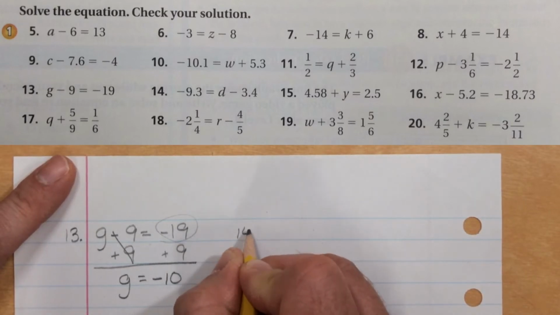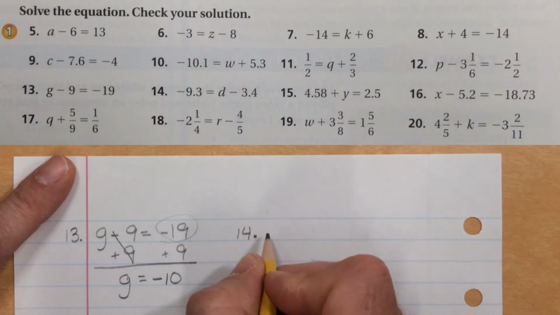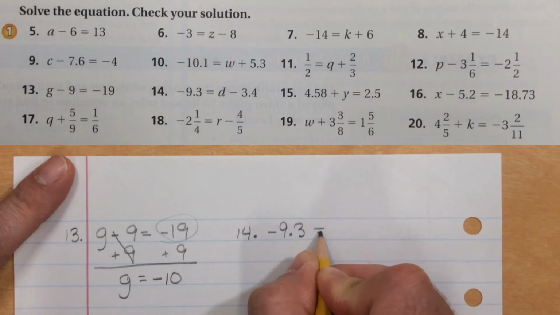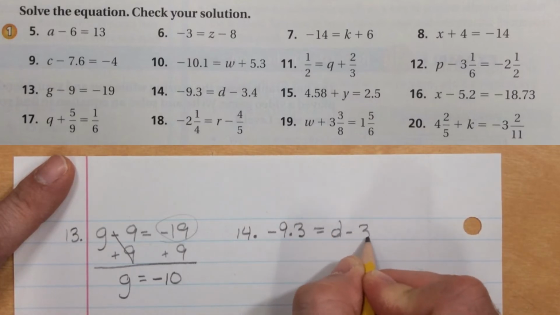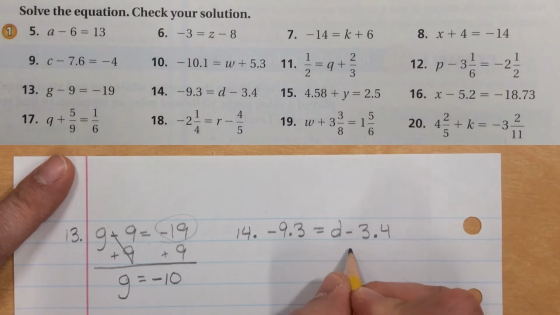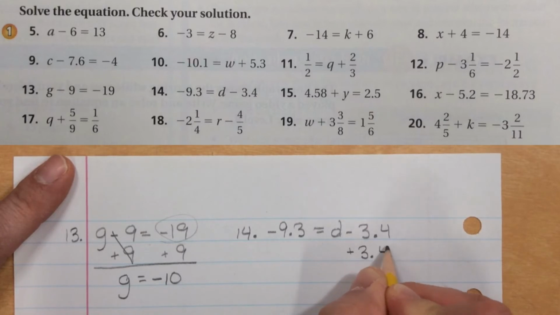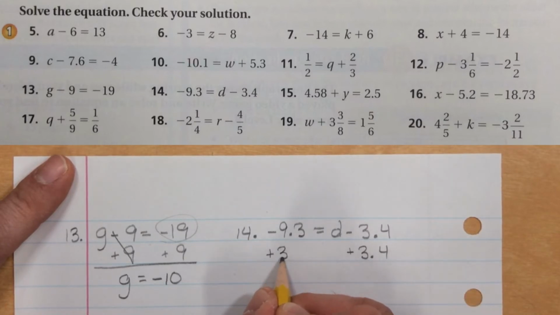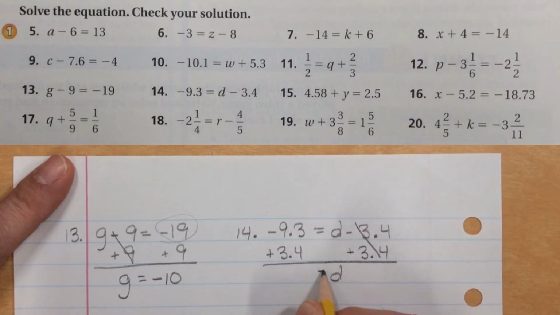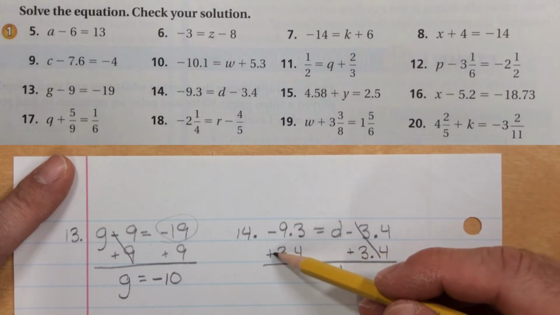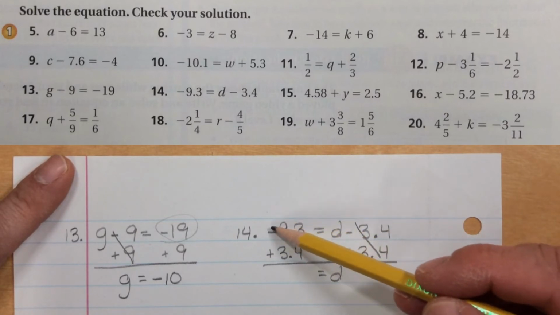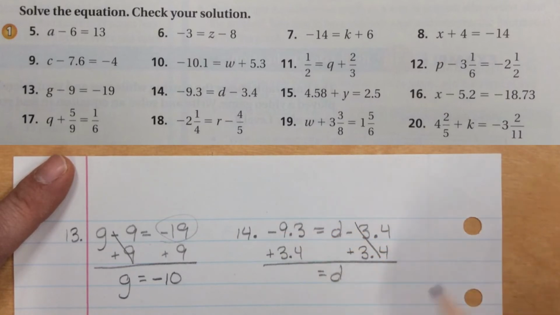Number 14. On number 14, we have negative 9 3/10 equals D minus 3 4/10. So I was subtracting, so I'll add 3 4/10 to both sides. Add 3 4/10 to both sides. Bing, cancel, D equals. Now here I have different signs, so I'm going to subtract. But my larger absolute value is already on top, so that worked out well. I already lined up the decimals.